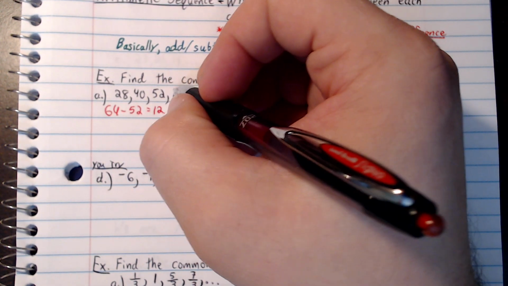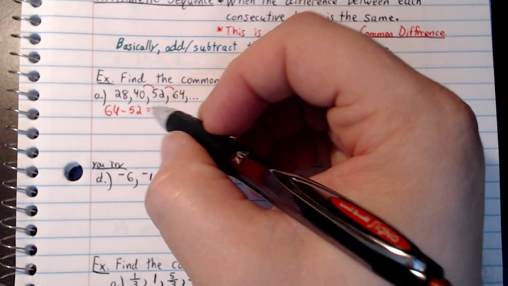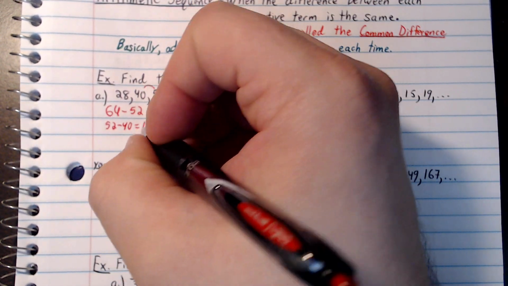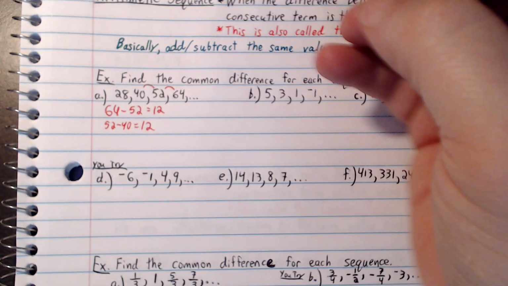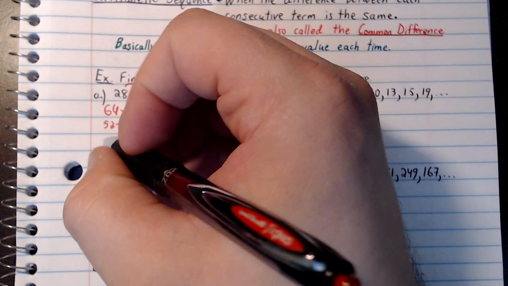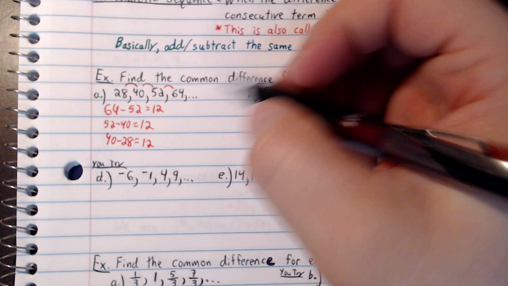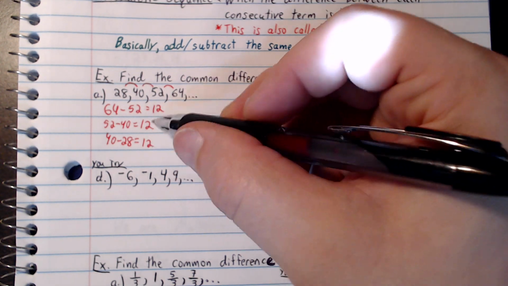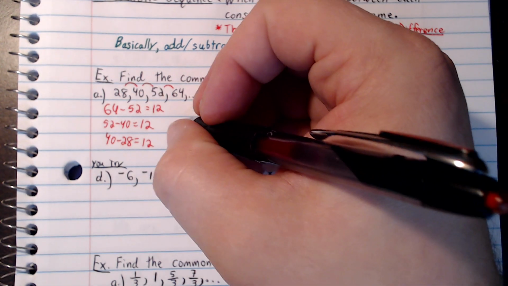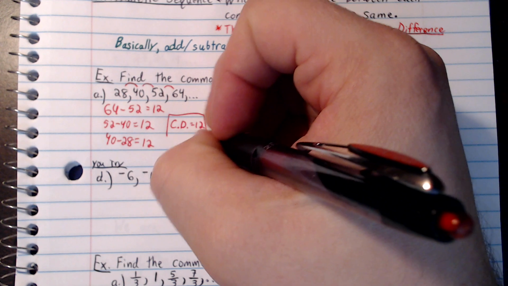Then I'm going to do 52 minus 40 to make sure that I have that same amount in between, and that's also 12. I have to make sure that it's true all the way through, so I'll do 40 minus 28. That also gives me 12. So seeing as I had 12 between each number, that would be the common difference for this sequence. We can abbreviate it to CD equals 12.